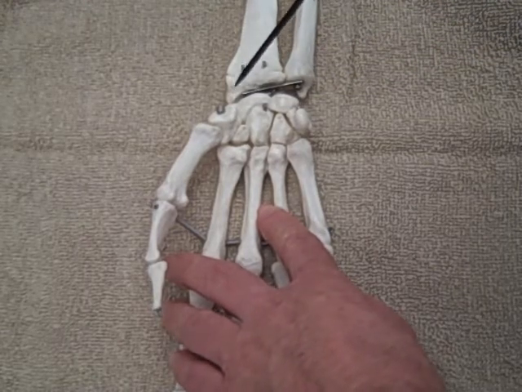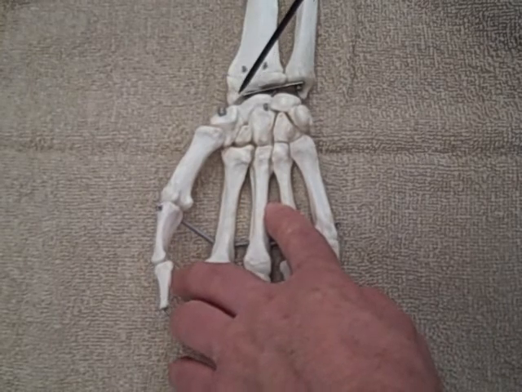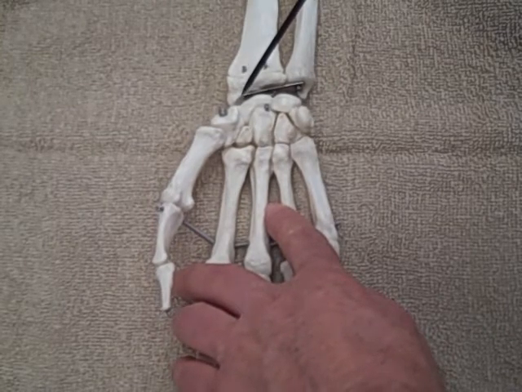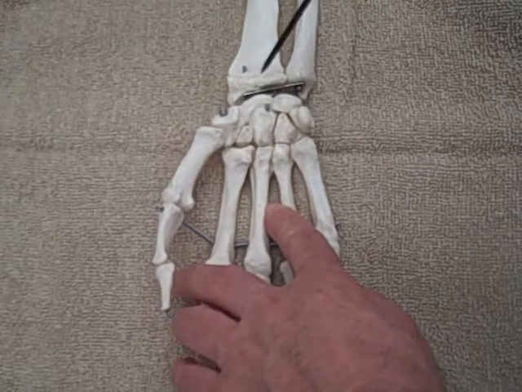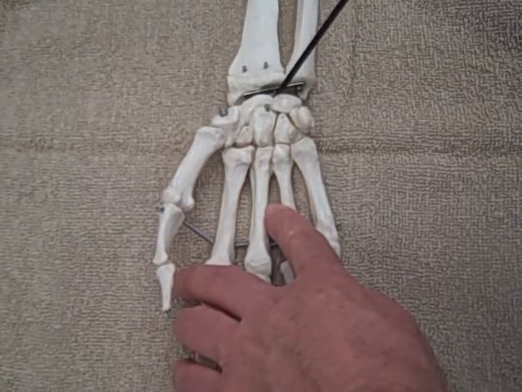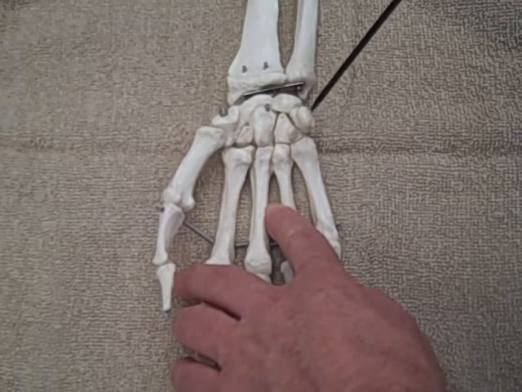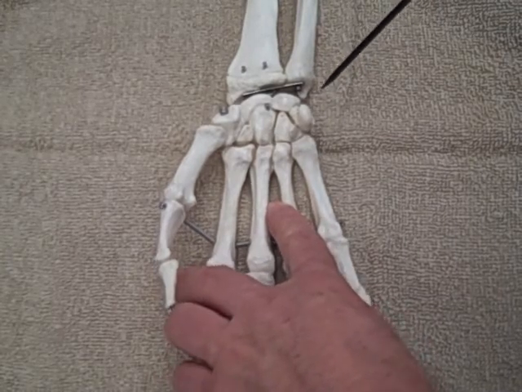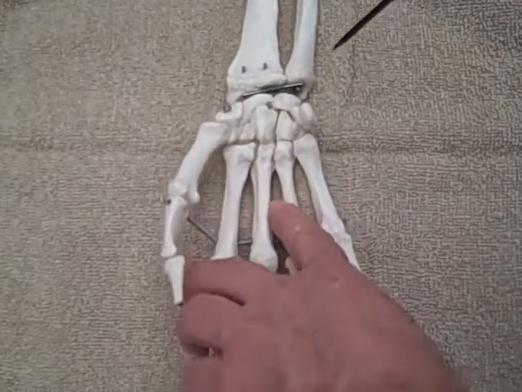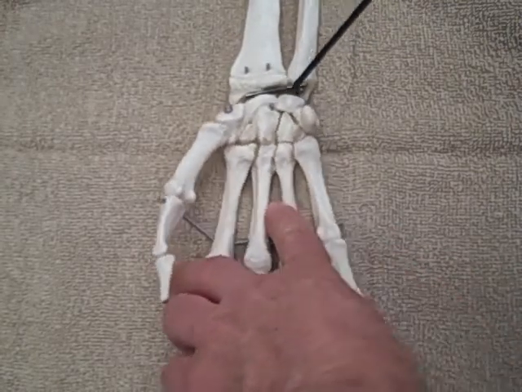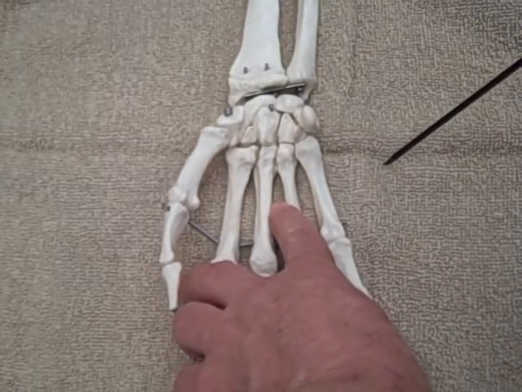The other thing to note is that the radiocarpal joint is concave proximally and convex at the proximal aspect of the wrist itself. Most of our movements with the hand are going to be open chain movements, so you can see that this would be considered convex on concave movement.